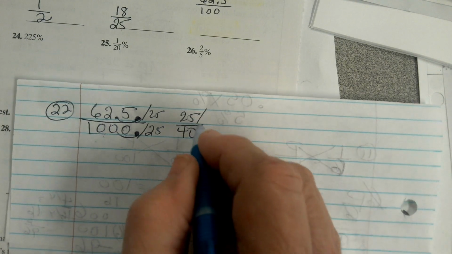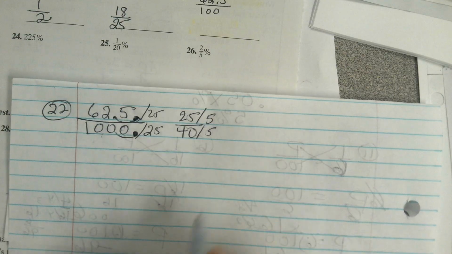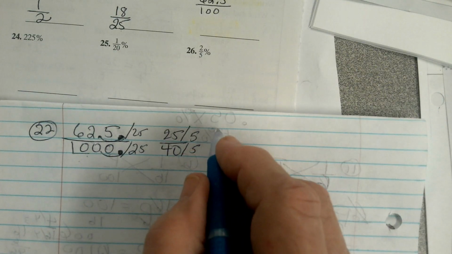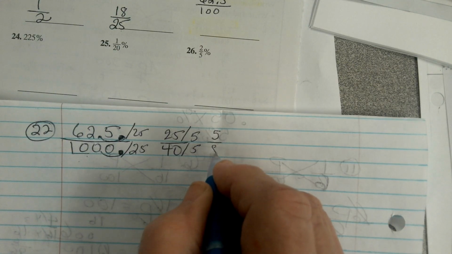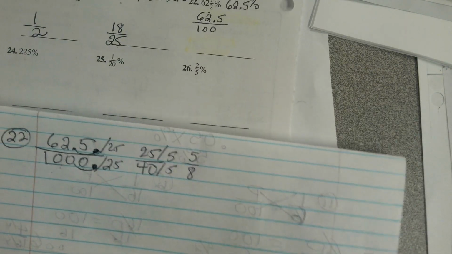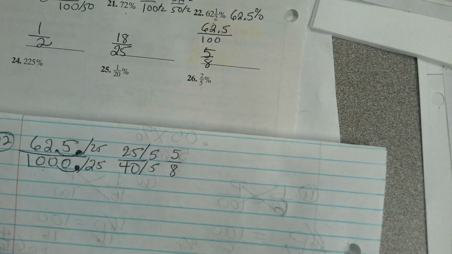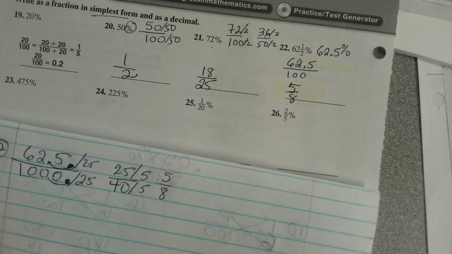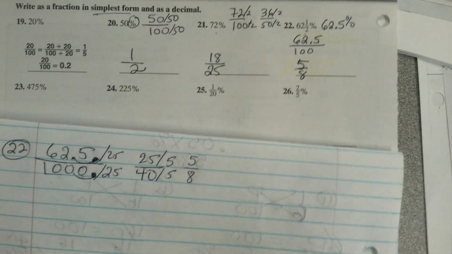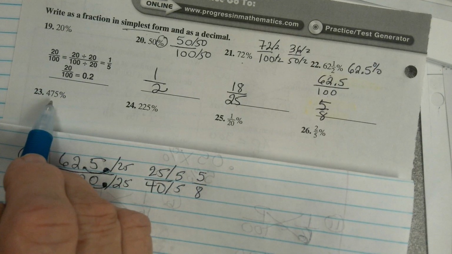All right. On this, you're dividing by what? By 5. And so this comes down to what? 5 over what? 5 over 8. And that's it. That's a big one. So that's 5 over 8. Let's look at these. So 475, that's going to be money again. What do I start putting it over?